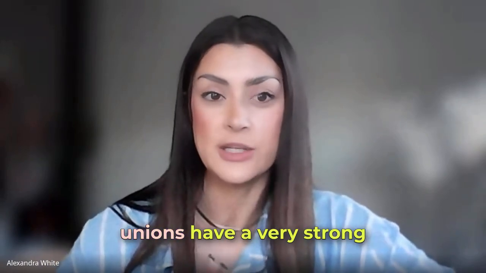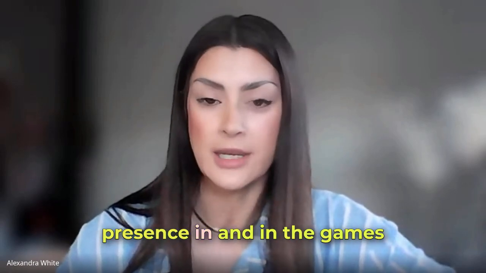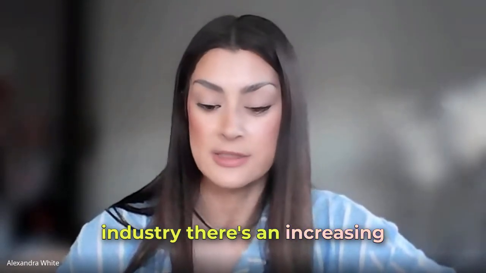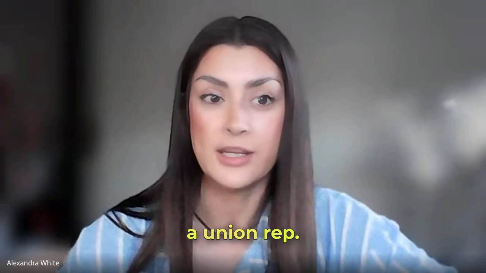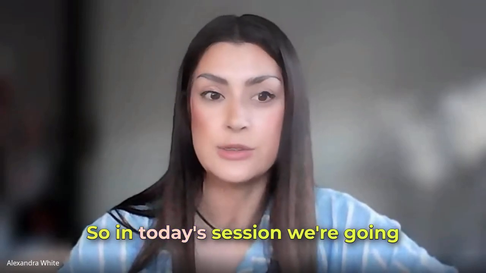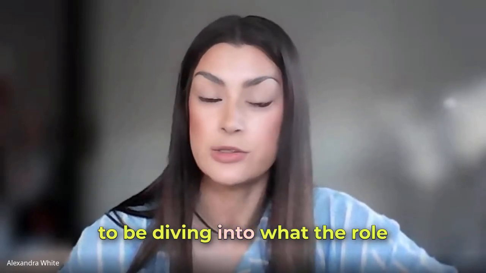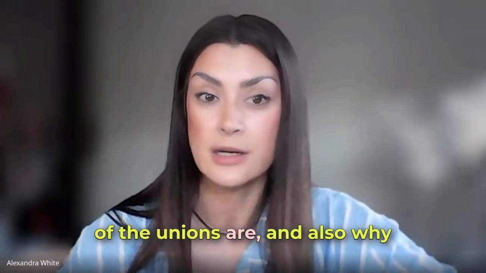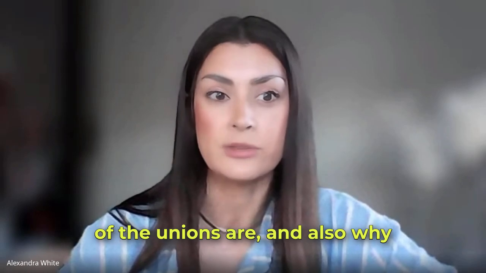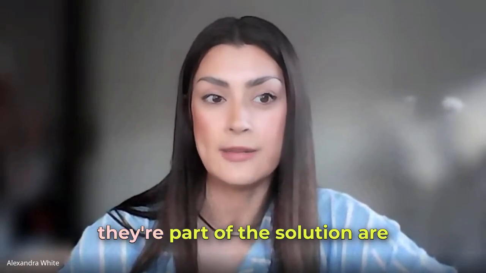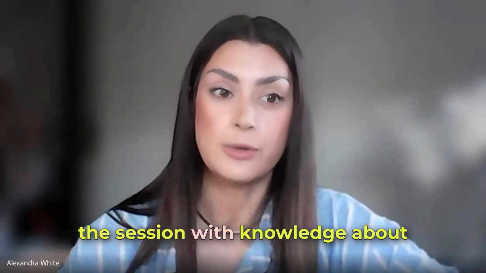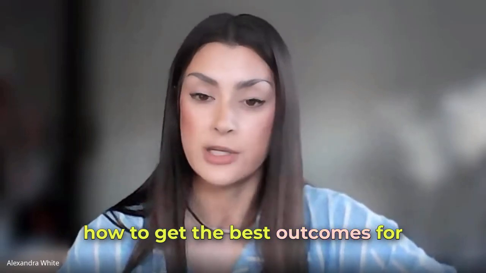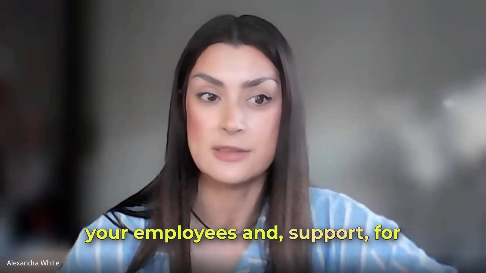Across the creative industry, unions have a very strong presence, and in the games industry there's an increasing number of people seeking representation through a union rep. In today's session, we're going to be diving into what the role of unions is, and also why they're part of the solution for better working conditions. We want you to be able to lead the session with knowledge about how to get the best outcomes for your employees and support.